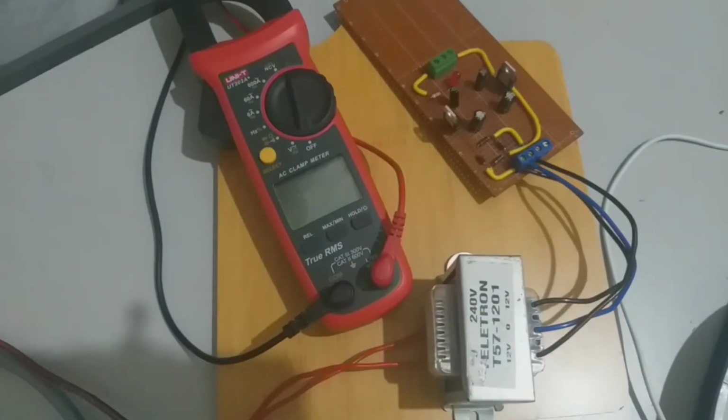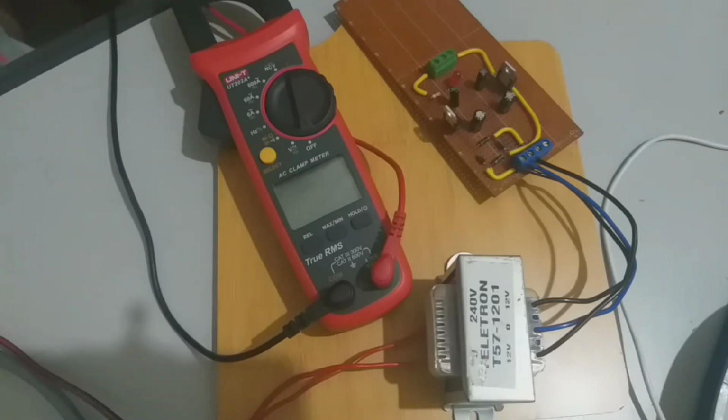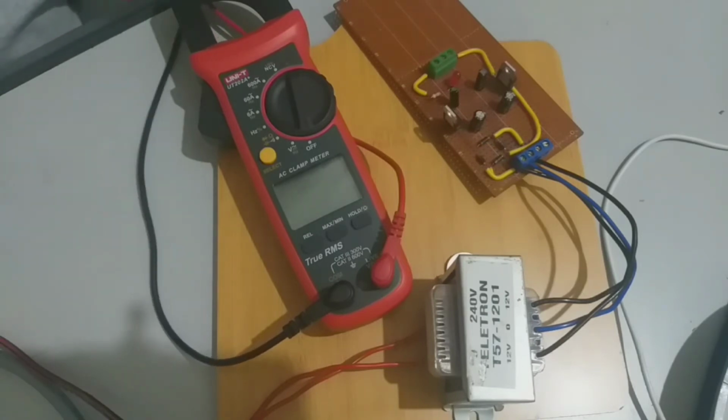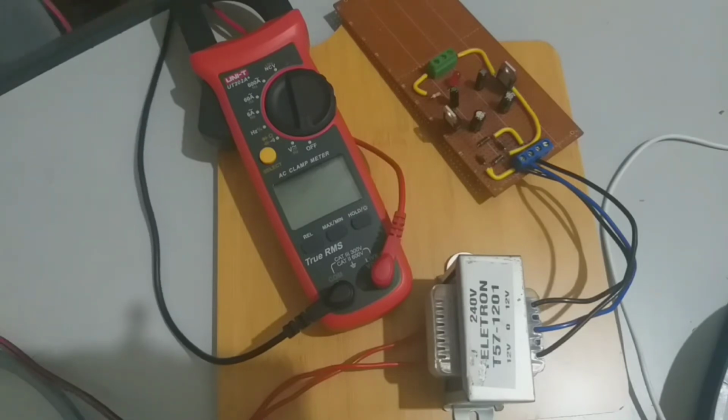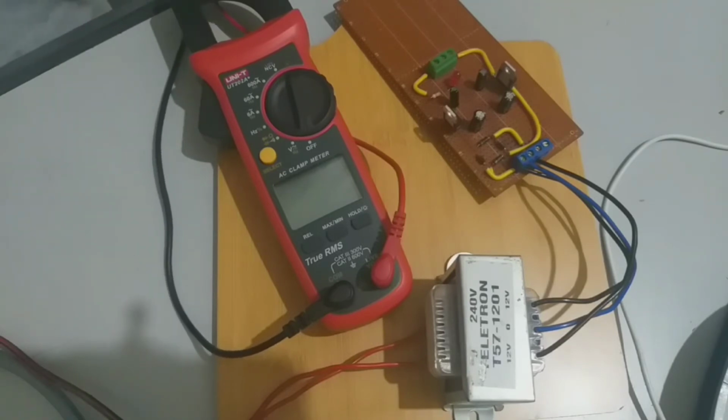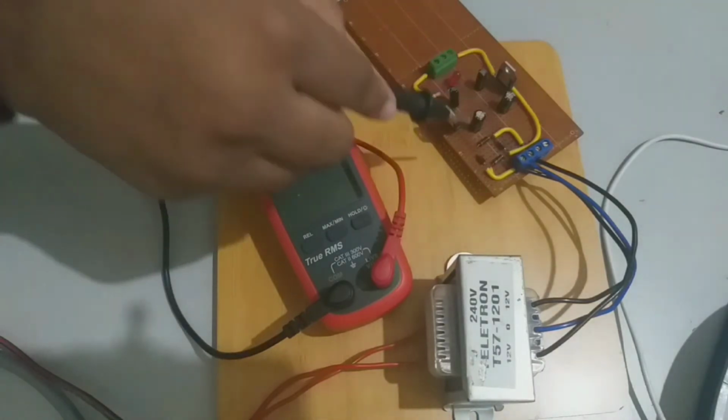Next, the second process involved in the circuit is the rectification. A rectifier is an electrical device composed of one or more diodes that converts alternating current to direct current. A diode is like a one-way valve that allows an electrical current to flow in only one direction. Here, the diode 1N4007 is used and it works as a rectifier.